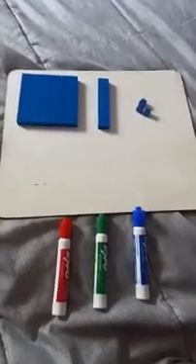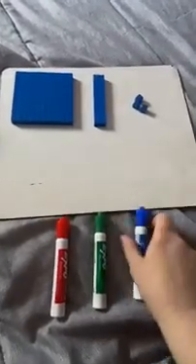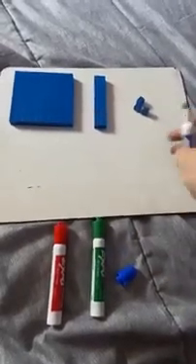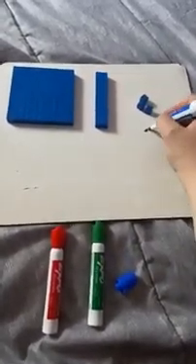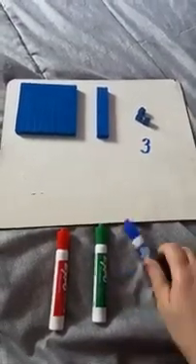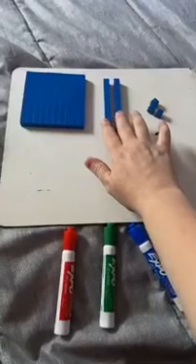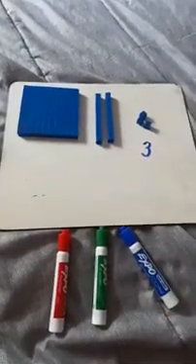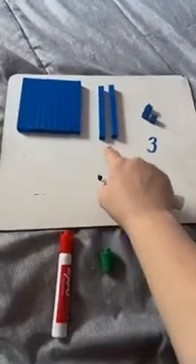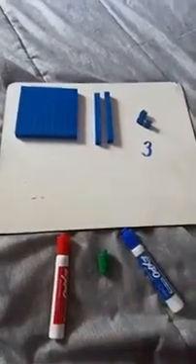Okay, so how many ones do I have? Yes, you're right. I have 3. I have 3 in my ones. How many tens do I have? How many do I have? You're right. I have 2 tens. But how many is in my group? How many is in there?